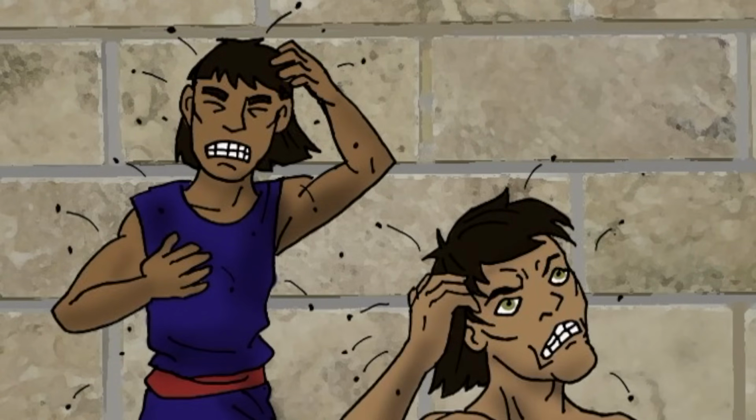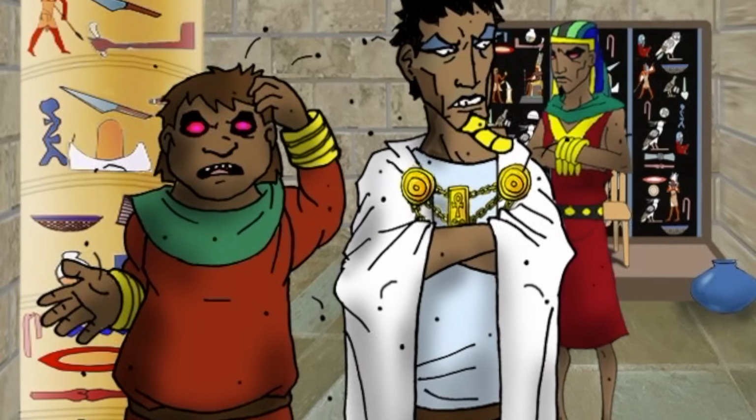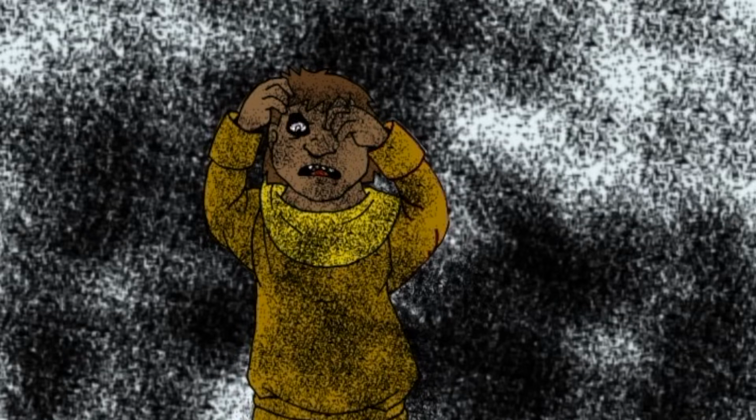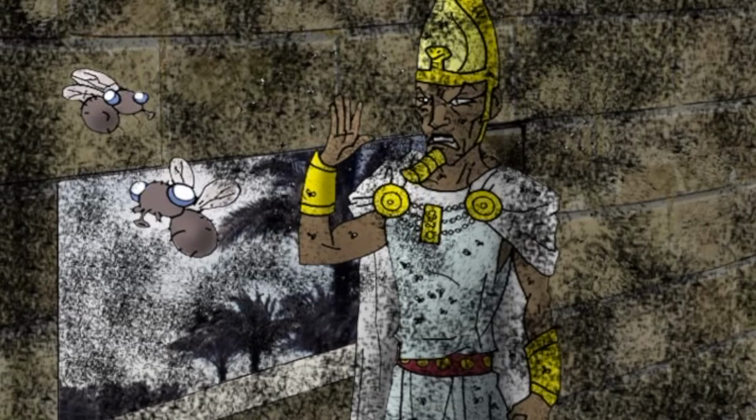Then God sent lice upon the land. The magicians tried to copy God, but they could not. So they told Pharaoh, "This is the finger of God." But Pharaoh would not listen to them. Next, God sent flies over all the land of Egypt, but there were no flies in Goshen where the Israelites lived. The flies swarmed over everything, and it was terrible.